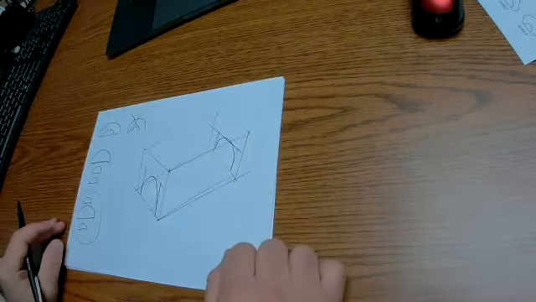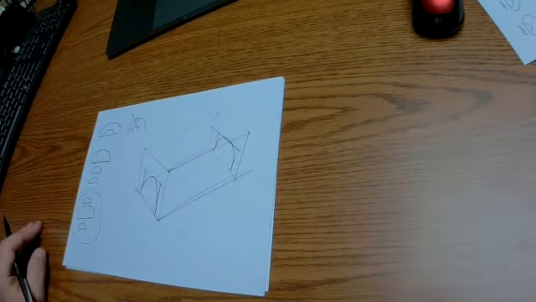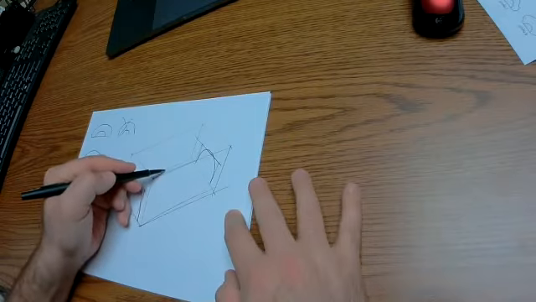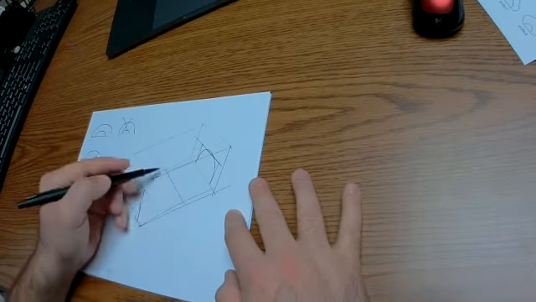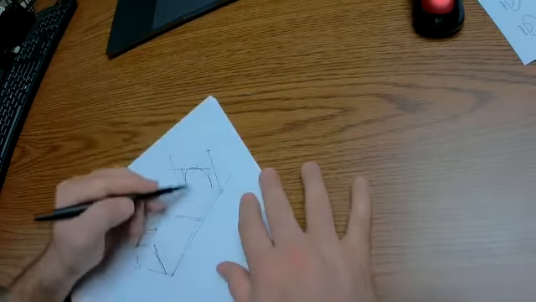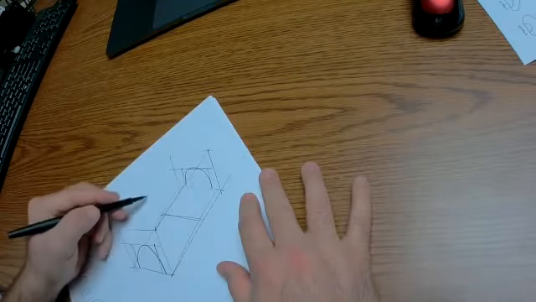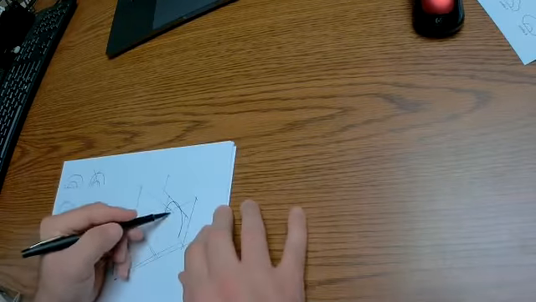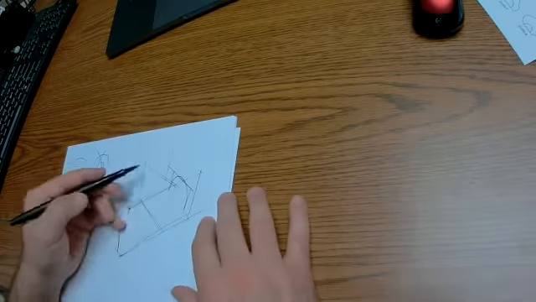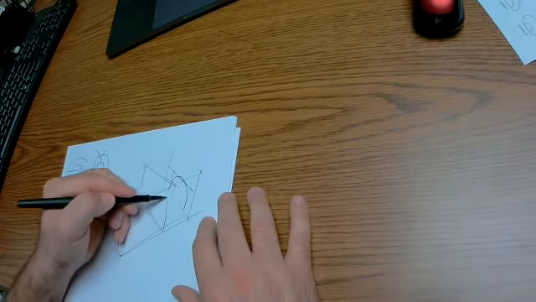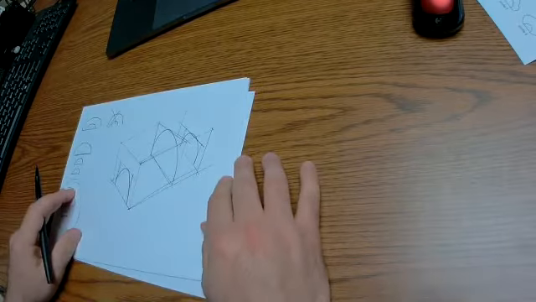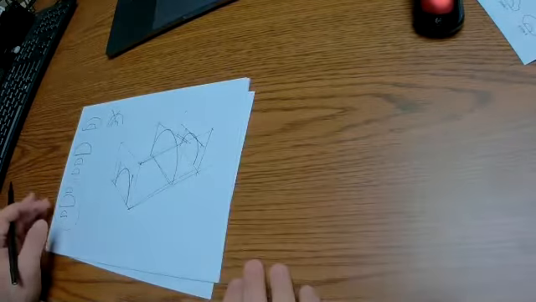Okay, so I've got my two curves, but what do I do in the middle? In the middle, I want to find roughly the center of this square or this rectangle, and I can draw my vertical lines. Then I'm just going to draw this in the center.